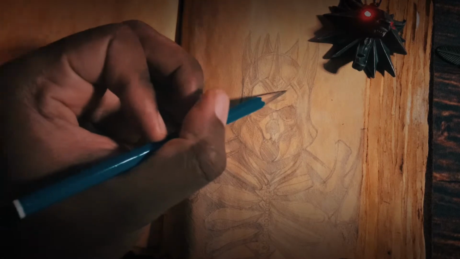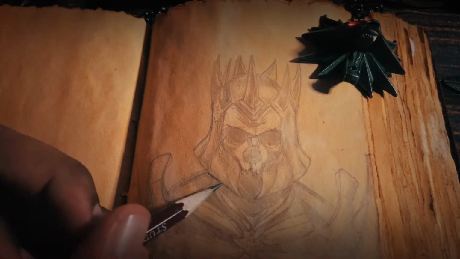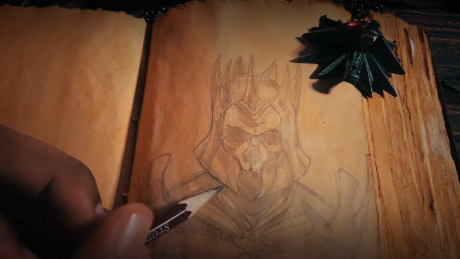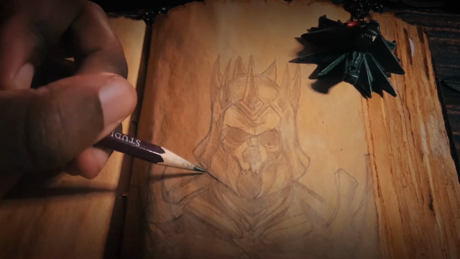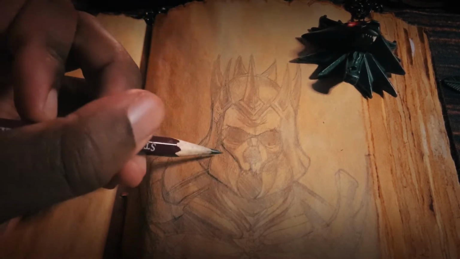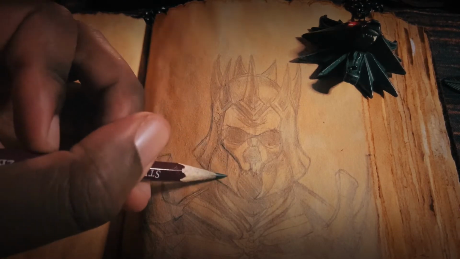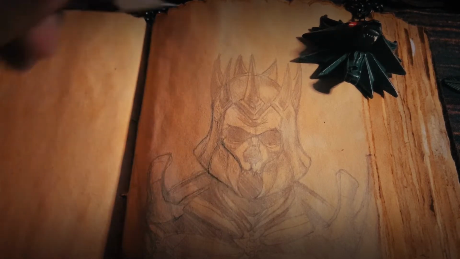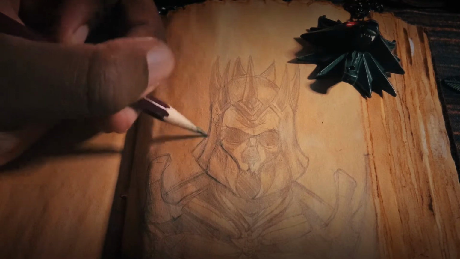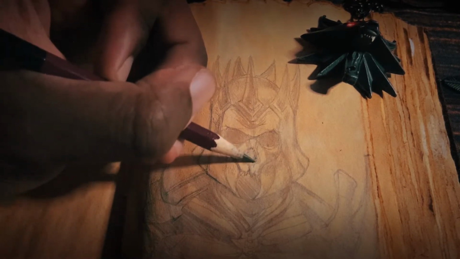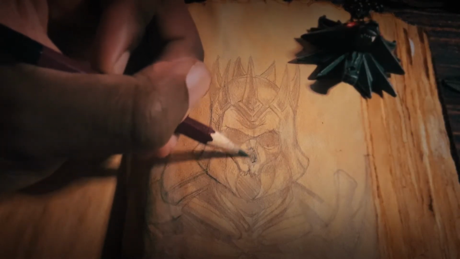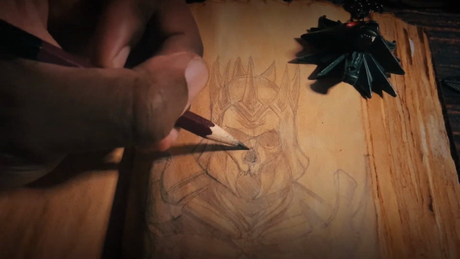Now again, here you can still see that I'm slowly but surely starting to go to the right side of the value scale, and here you can see I'm already working with a B pencil to emphasize or highlight the areas that are a lot darker in shadow.